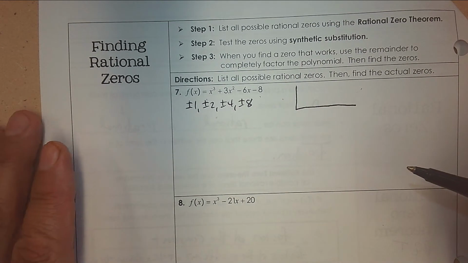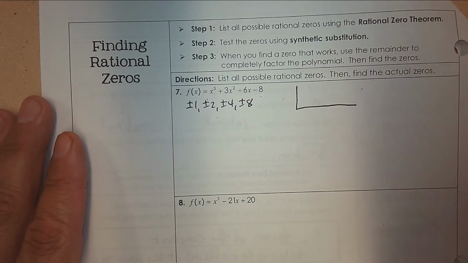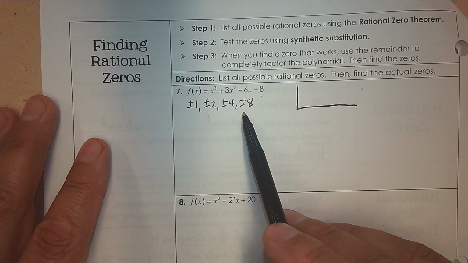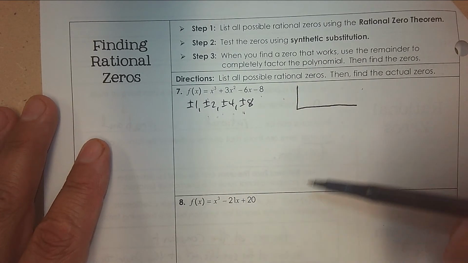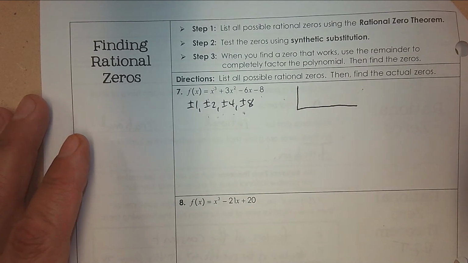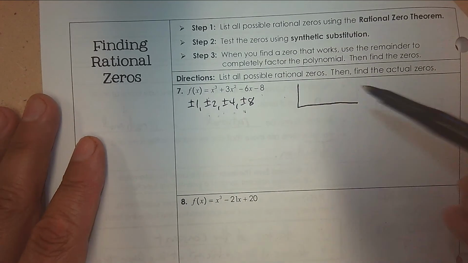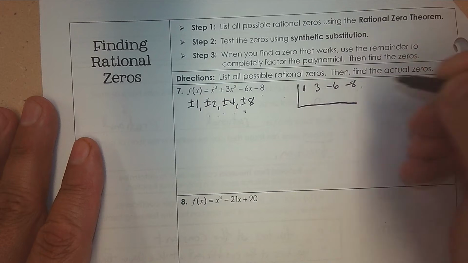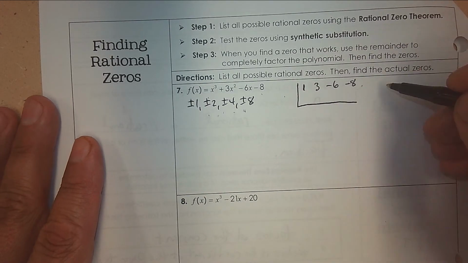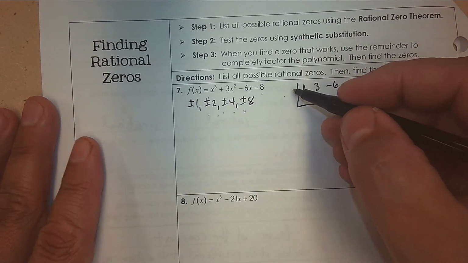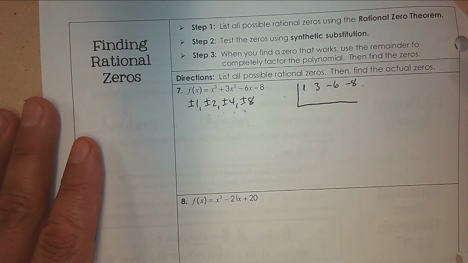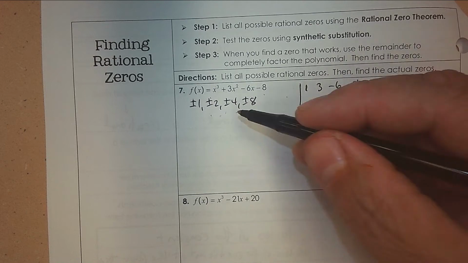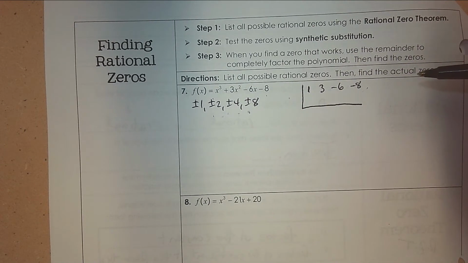The first thing I always say is, one trick is, because there is no easy way to get through this list, you're going to have to guess and see if it's right, and if it's not, you move on to the next number. But some things can help you. If I write down 1, 3, -6, and -8, and add it up, if it adds up to 0, then positive 1 is a 0, and I'll use it. If it doesn't add up to 0, I'll skip it. So positive 1, it does not add up to 0, so I'm going to skip positive 1. And then I'm going to go to the next number on the list.